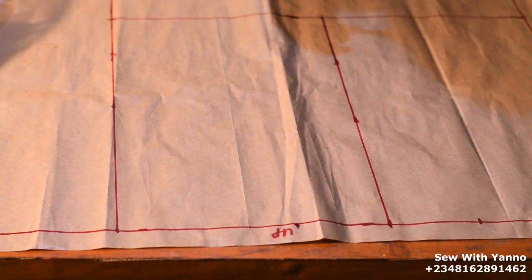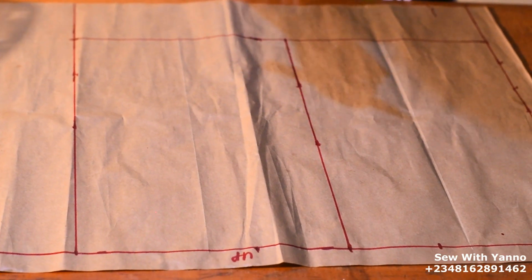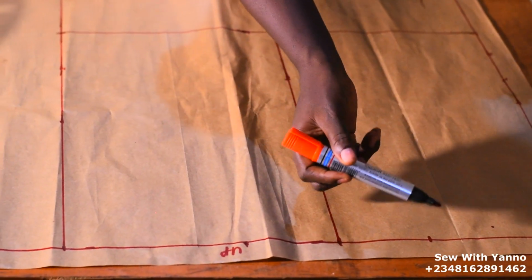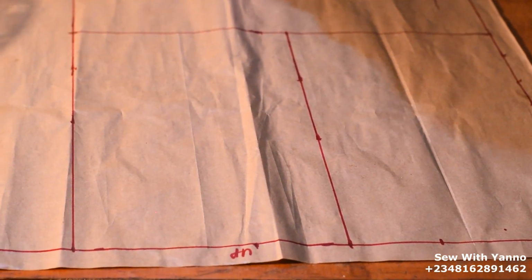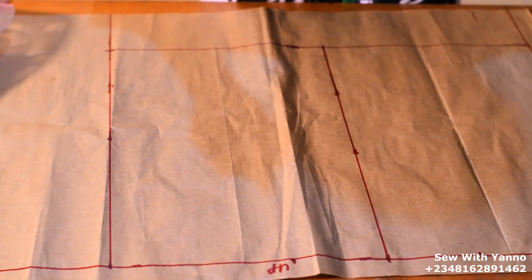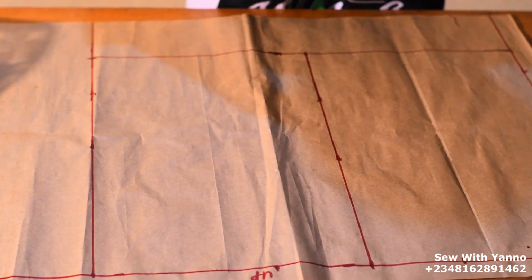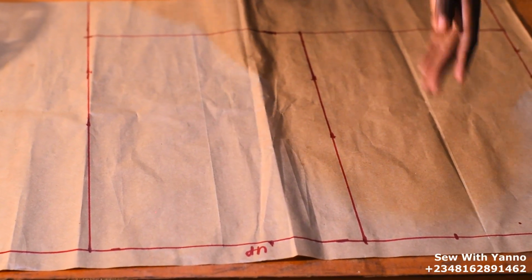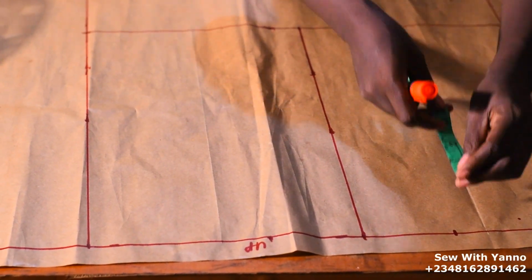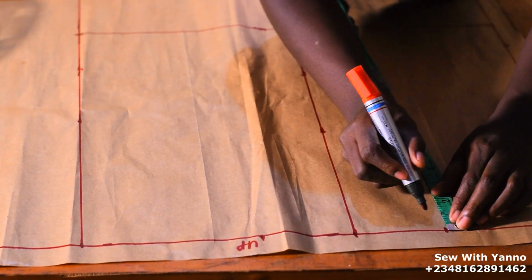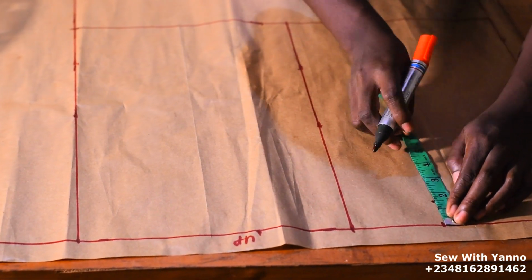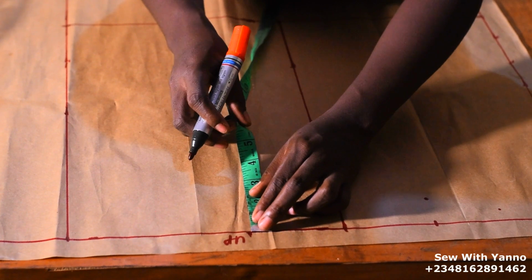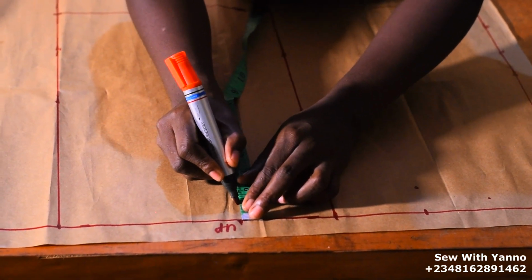Another thing I want us to point out is the slope. Like I stated before, our shoulder is not straight, and our front shoulder is more sloped than our back shoulder. So for our front shoulder slope, we'll be going down by 1.5 inch, and for our back we'll be going down by 1 inch.